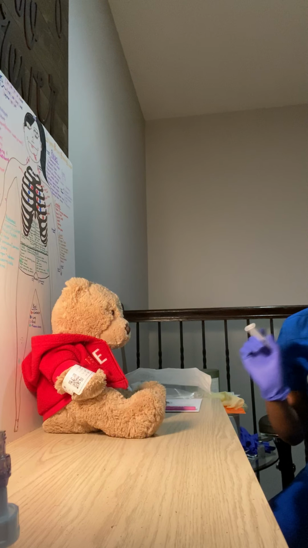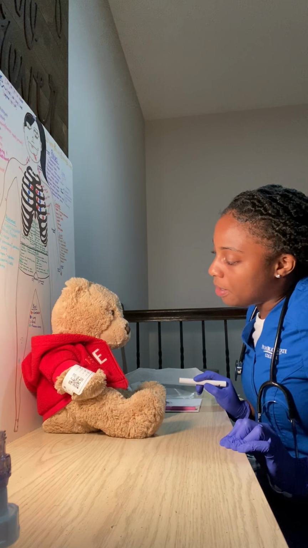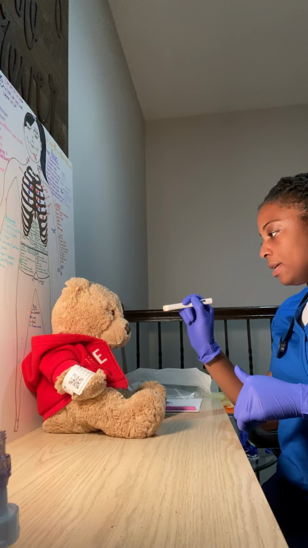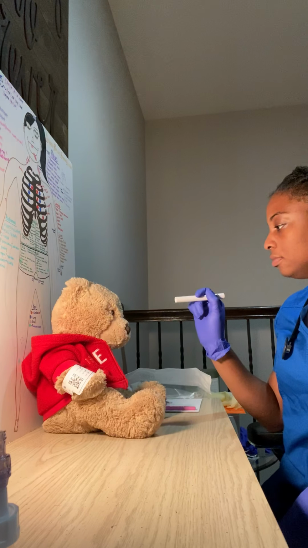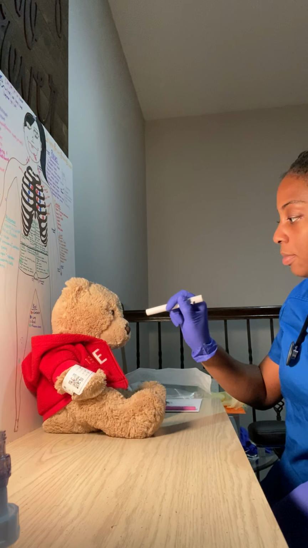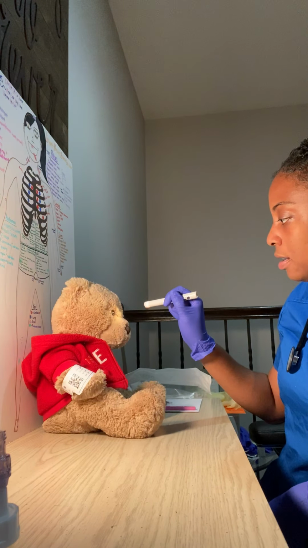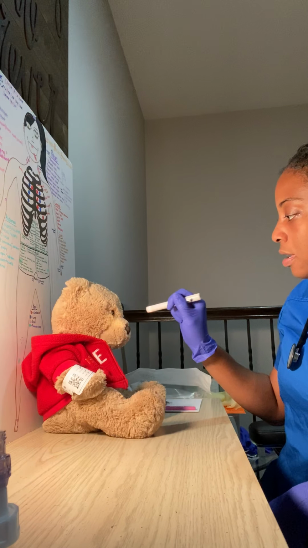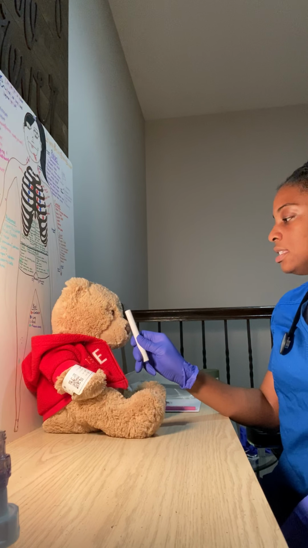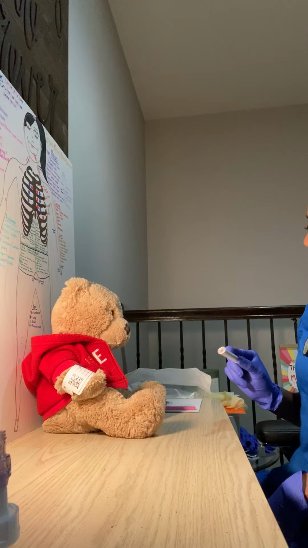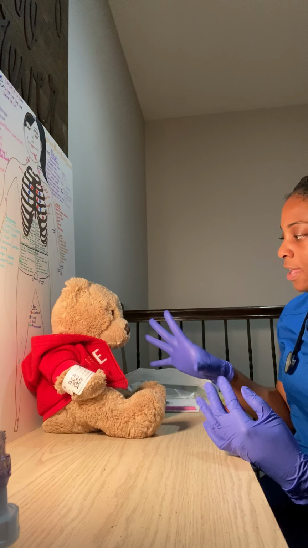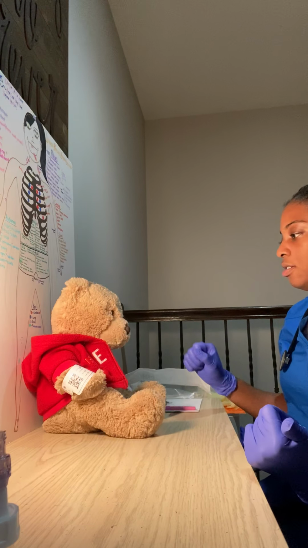Okay, so I'm going to use my pen light to check the constriction of his eyes. I'm going to flash my pen light, and I should note that his eyes constrict and dilate with the light. I'll do the same on the other side, and it does. I can also bring my pen toward his nose to see if his eyes converge. There's no drainage coming from his eyes. His eyes are brown and the sclera is white.